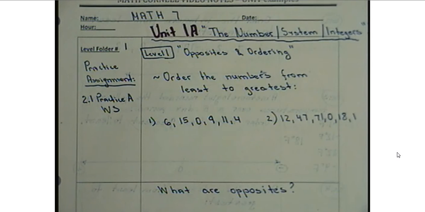Always on the left side will be the least numbers, and on the right side, or moving to the right, we will order numbers to the greatest. So we have given two short examples with a few numbers in each. Let's take a look at number 1. Number 1 has 6, 15, 0, 9, 11, 4.